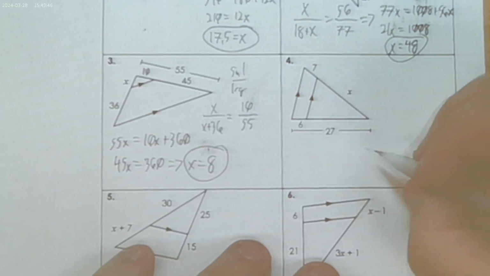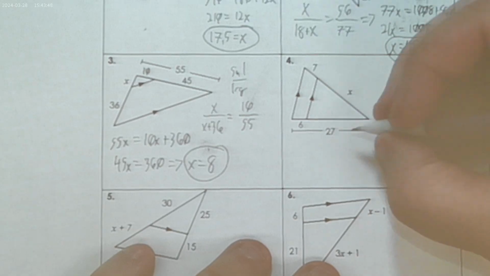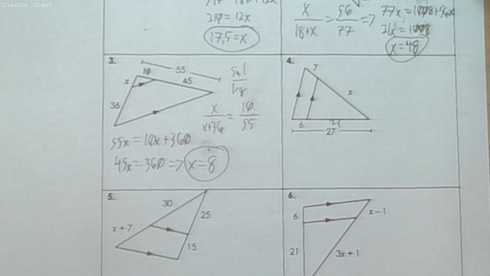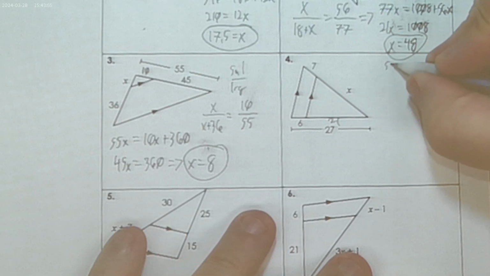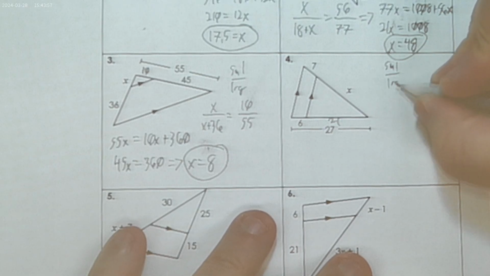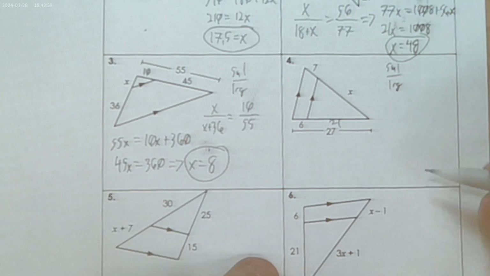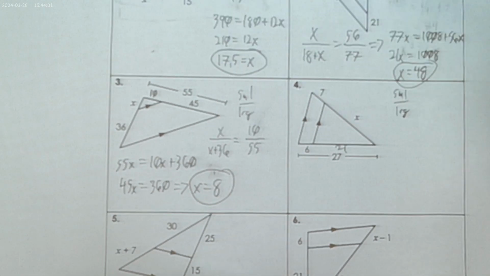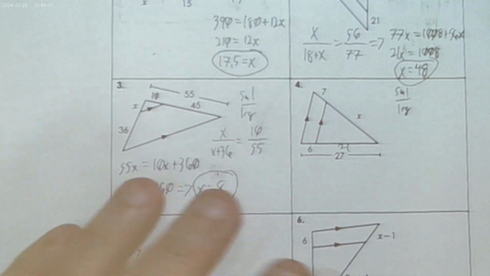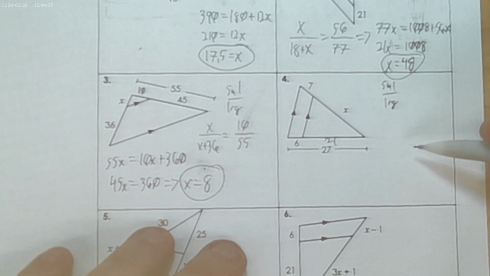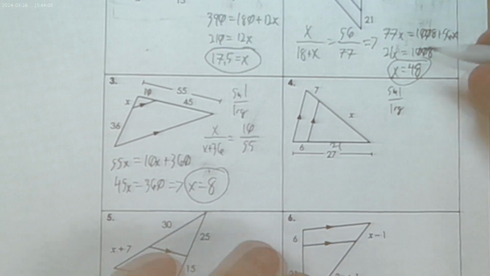All right, 27. So I've got 27 over 6. So that means this one's 21. So what I'm going to do is I'm just going to do another small to large. Yeah, smaller to larger one. It's not that much larger. The small triangle is smaller. It's not much smaller, but anyway.